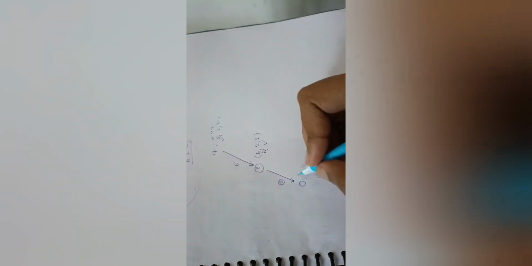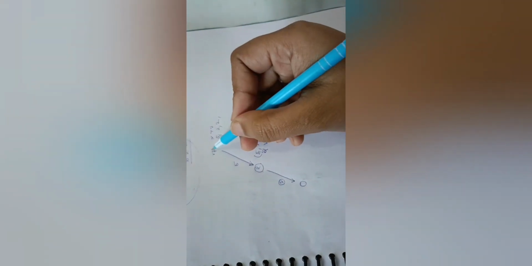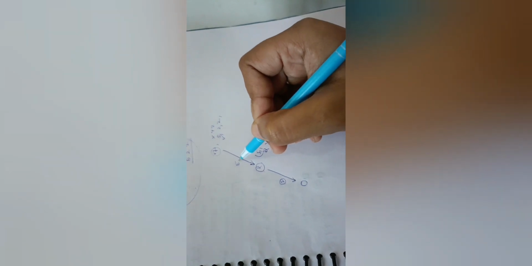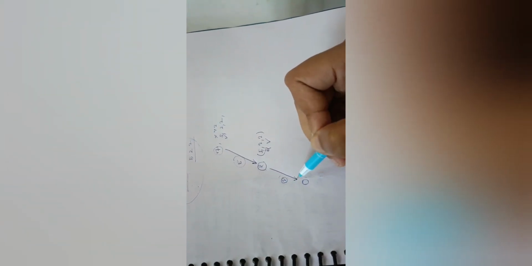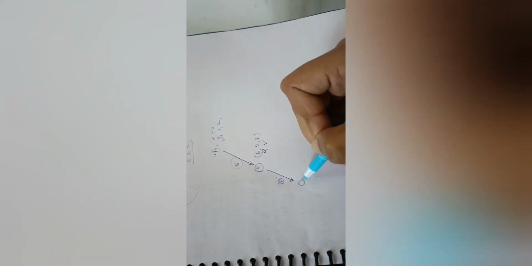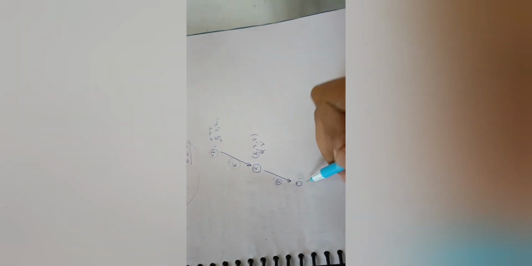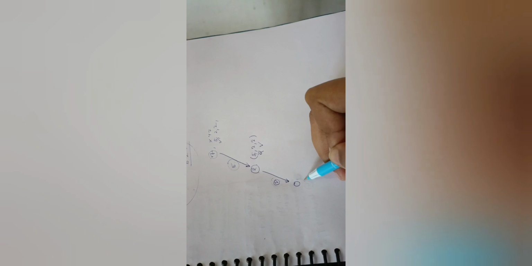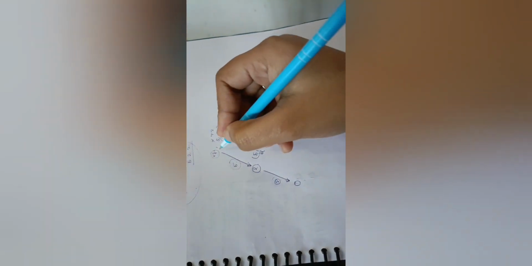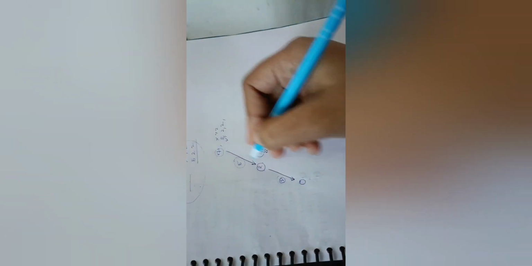So we have length 7, we use a segment of length 5, and again a segment of length 2, and now the remaining length is 0. So here we need no more segments. This is also a solution.